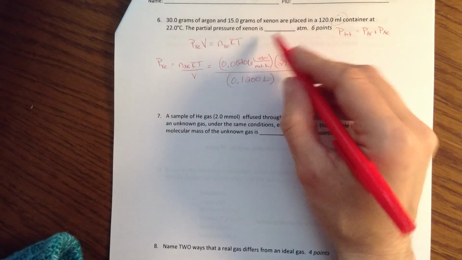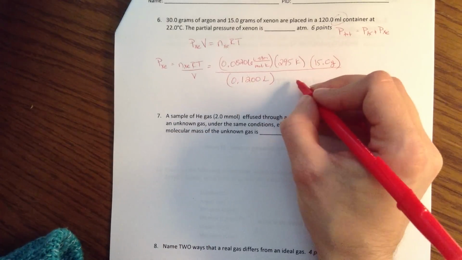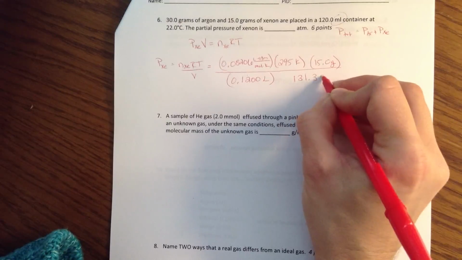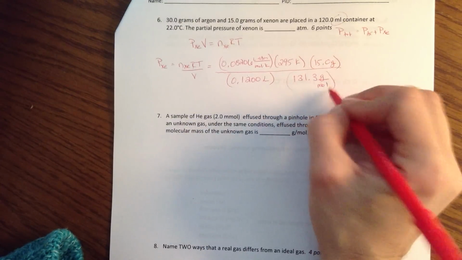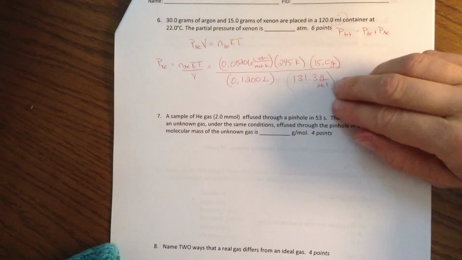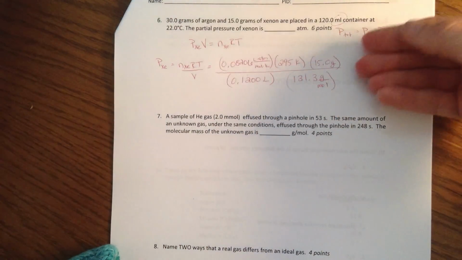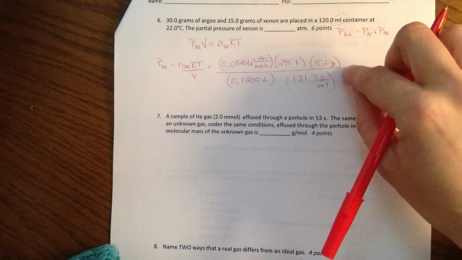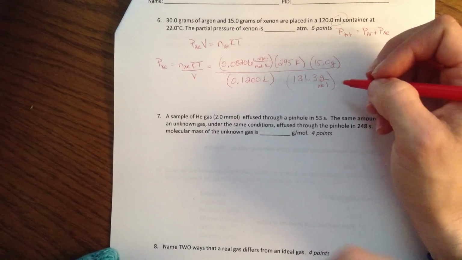Now I'm going to convert from grams to moles just in this problem. 15.0 grams of xenon, that's what I have, and I'm going to divide by my molar mass of xenon, which is 131.3 grams per mole. So see what's happening here? As I'm dividing by that, look at what's happening to the units. If I flip this fraction, grams would become the denominator and those would cancel out, leaving me with moles. Which is awesome.